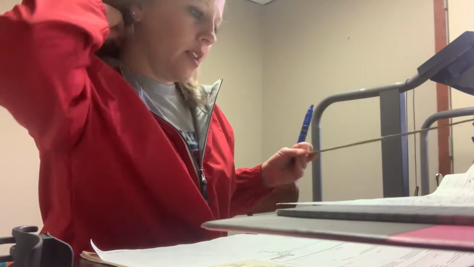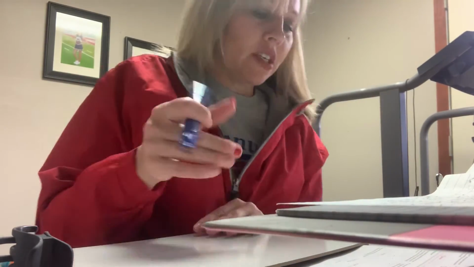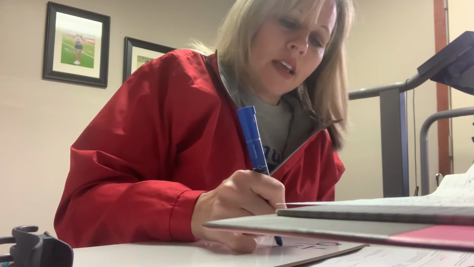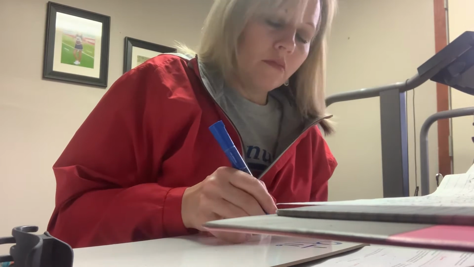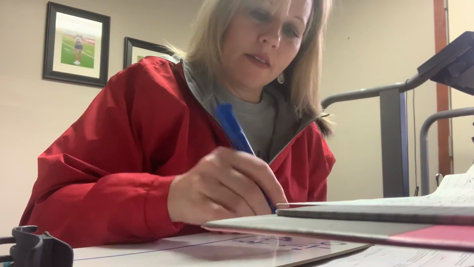All right, let's look at number 8. During his first vet visit, Pedro's puppy weighed 6 1/8 pounds. On his second visit, he weighed 9 1/16 pounds. How much weight did he gain between the visits? So we have to compare. And again, you have to put your larger amount on top. So 9 1/16 is larger than 6 1/8. So we need to subtract.